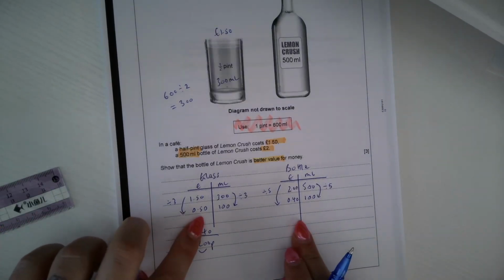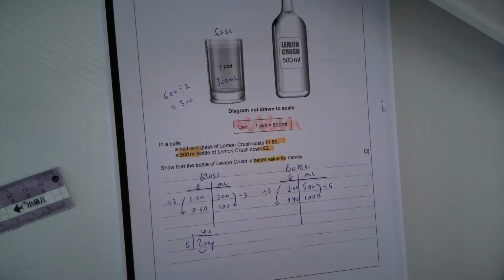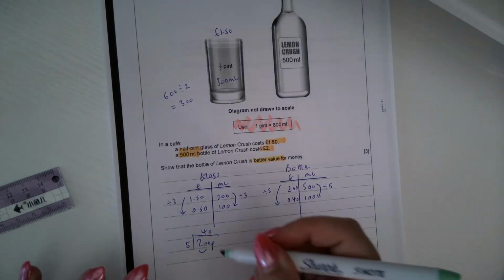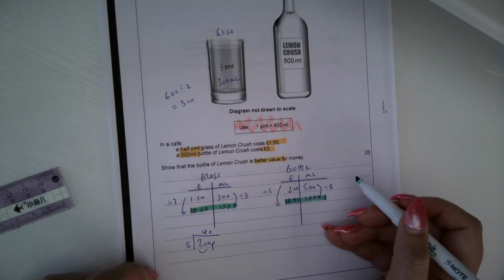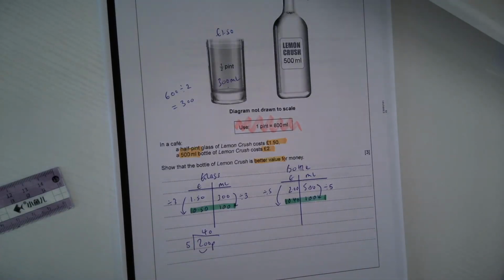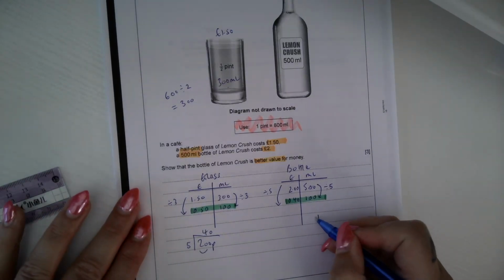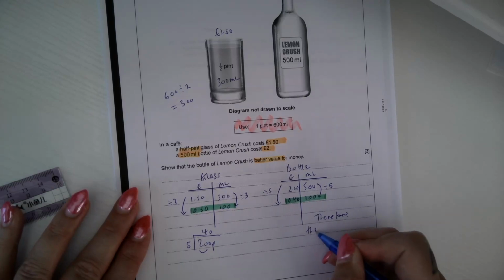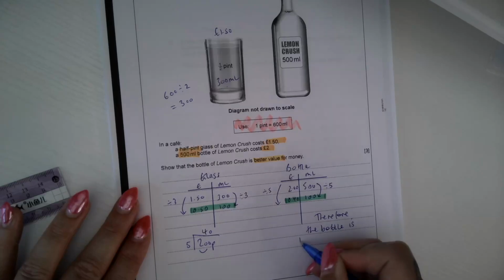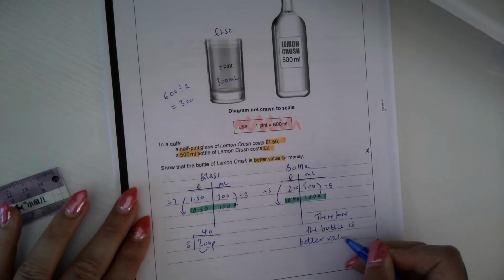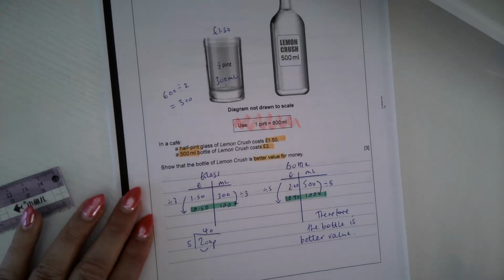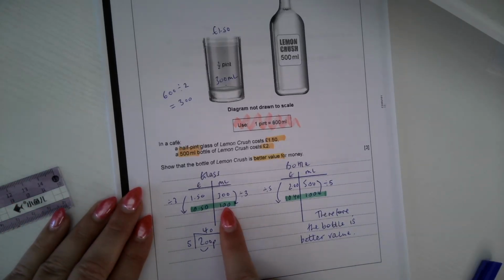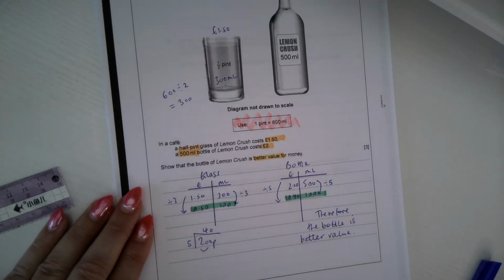Okay, so we're going to compare them now. For 100 mils, a glass costs 0.5 pounds or 50 pence. For 100 mil, the bottle costs 0.4 pounds or 40 pence. So we can say here, therefore, the bottle is better value. You have to show those comparable amounts, guys. You can't just compare 300 mils and 500 mils. They need to be in the same units, and then you need to get the comparable amounts to check the prices.